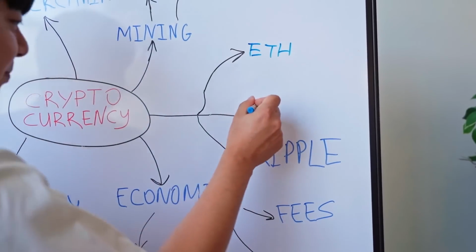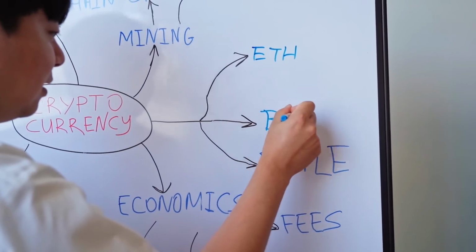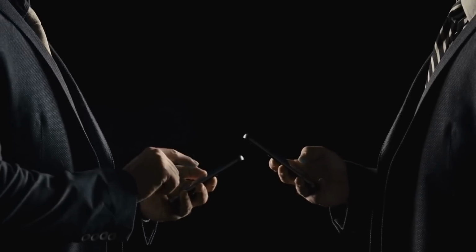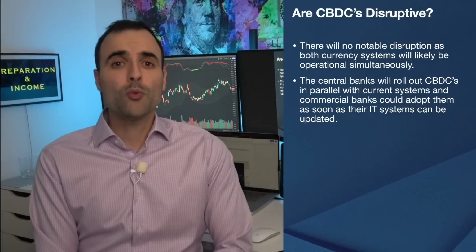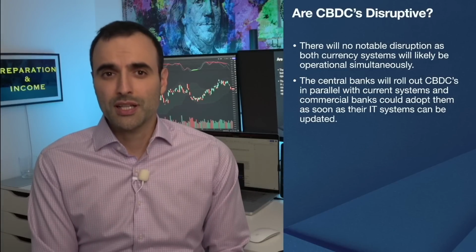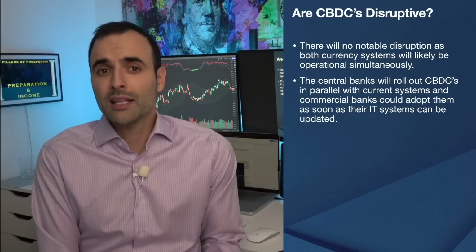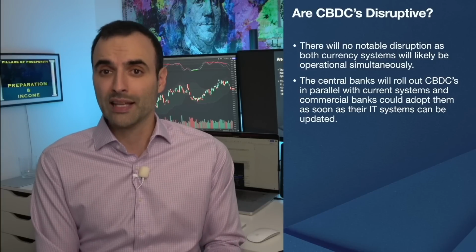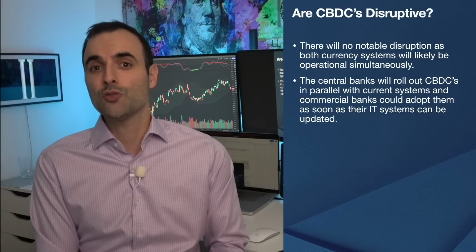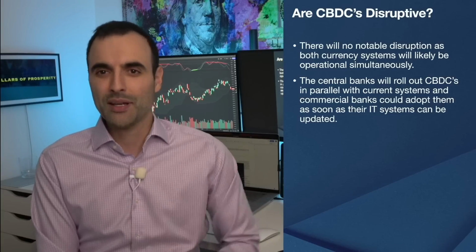So that's where we are today. We need to look at this really clearly. I know there are a lot of questions, and that's why I wanted to start by really breaking this down. Are CBDCs disruptive? There will be no notable disruption, as both currency systems will likely be operational simultaneously. The central banks will roll out CBDCs in parallel with current systems, and commercial banks could adopt them as soon as their IT systems can be updated.